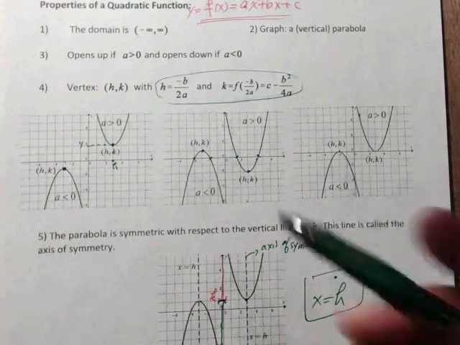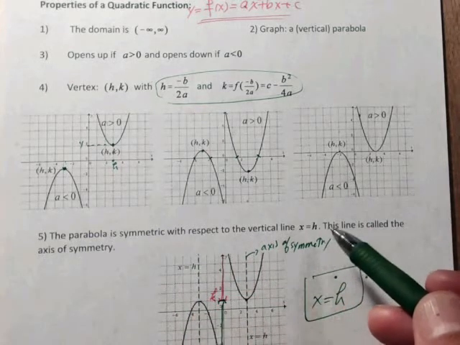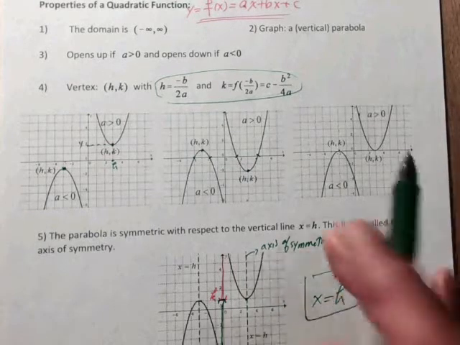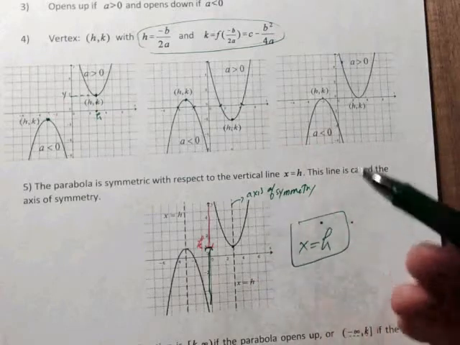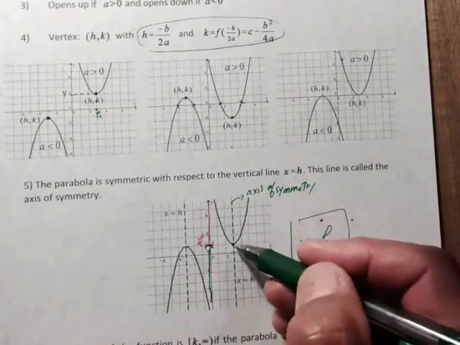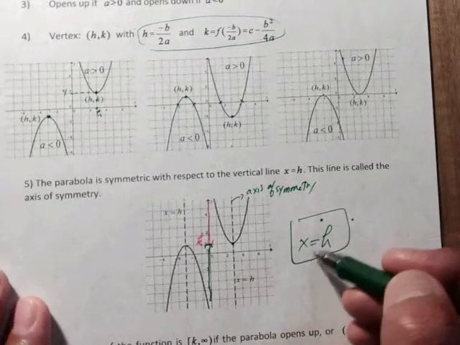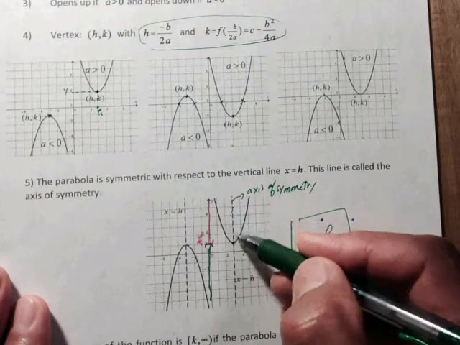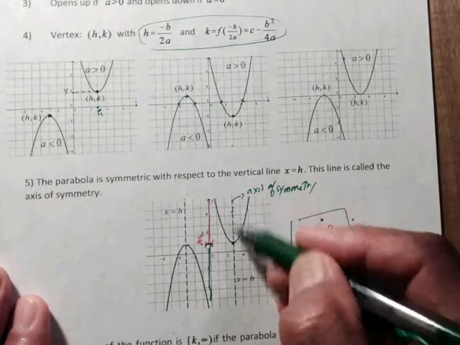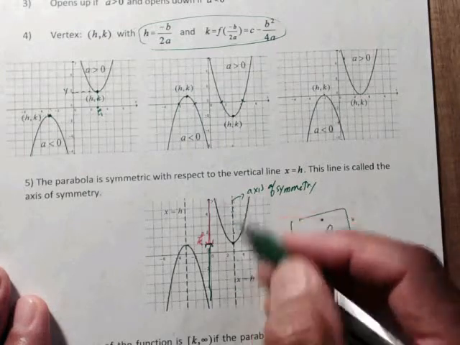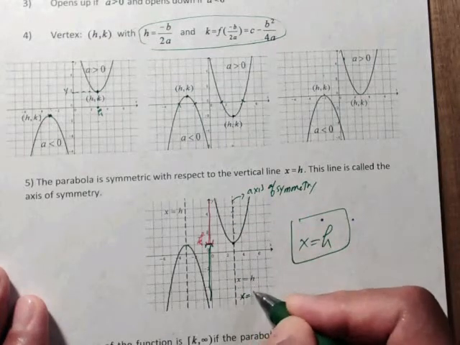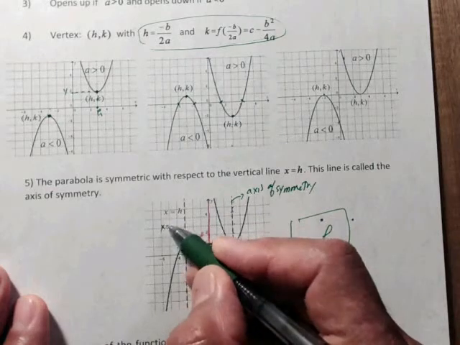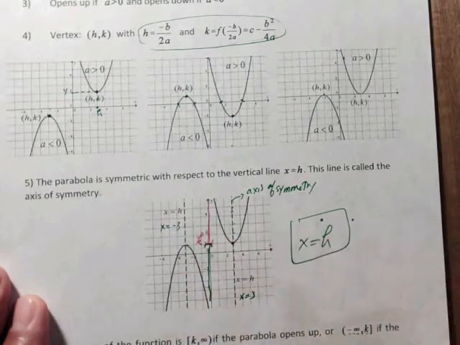Then the next thing we need to know is the equation for the axis of symmetry. The axis of symmetry in this case is vertical, because the parabola is vertical, and it passes through the vertex. Therefore, its equation is x equal to h. That means any point on this axis of symmetry has the same x value of h. Like in this case, my h is 3, so x equal to 3 for this particular picture. Or for this one, x is negative 3.